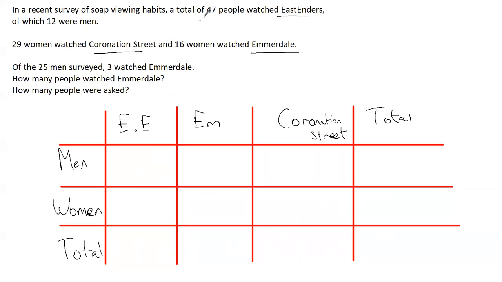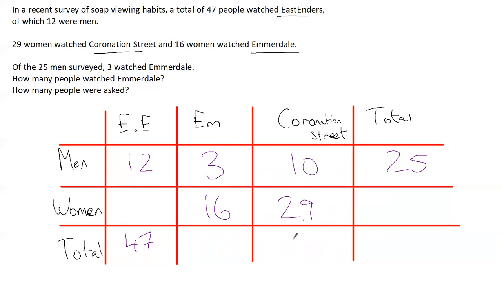So a total of 47 people watched EastEnders, of which 12 were men, 29 women watched Coronation Street, and 16 women watched Emmerdale. Of the 25 men that were surveyed, so it's been a total of 25 men, 3 watched Emmerdale. Right, we're good to go now, aren't we? So 12 add 3 is 15, so it must be 10. 10 and 29 must be a total of 39 who watched Coronation Street. Emmerdale is 19. That must be 35.